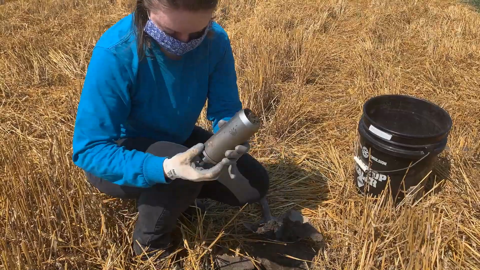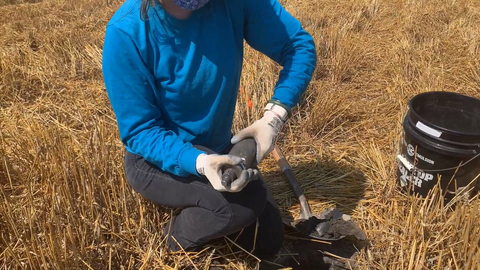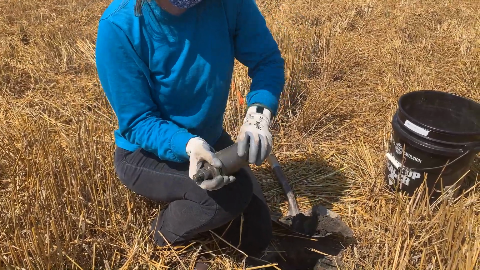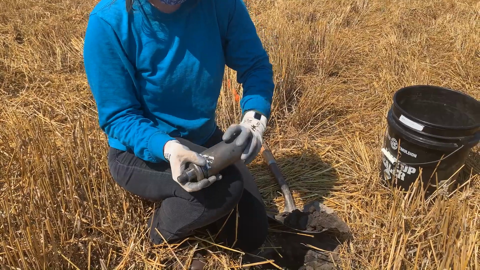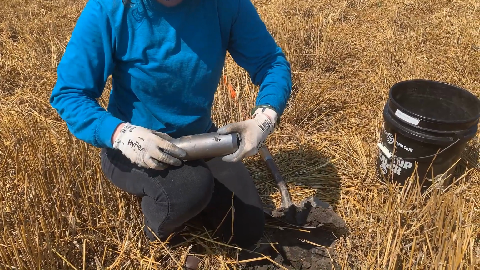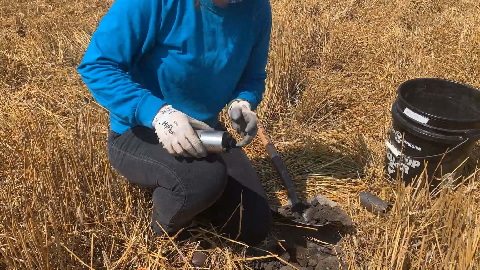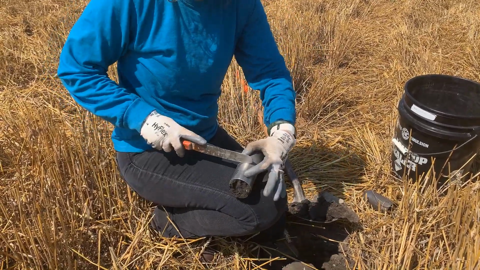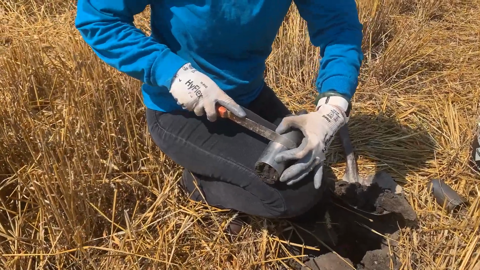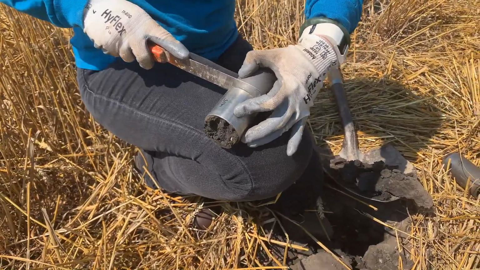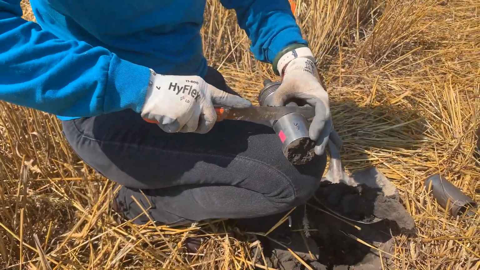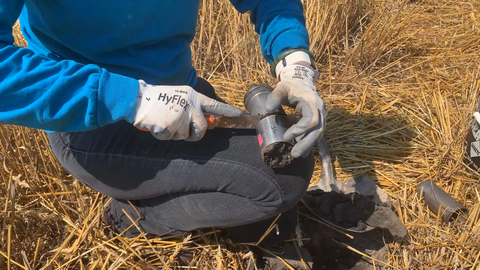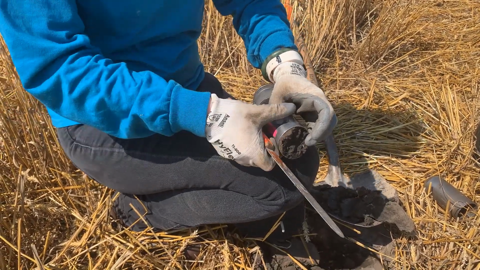And here we see Becca taking a bulk density sample, and this can be a really difficult process. Here, she's just finished hammering that piece into the ground, and she'll remove the sleeve, and she's going to cut between those 2 cylinders. The sample is that bottom cylinder, and if she cuts too much off, or if she's hit a rock or a root or the sample crumbles, she'll have to start again.